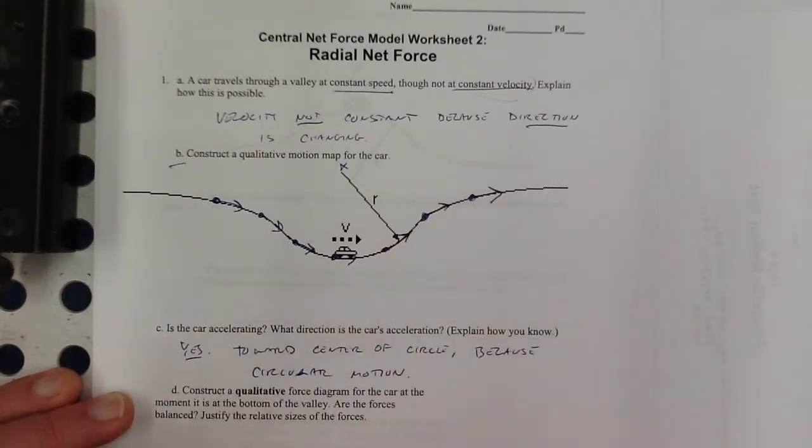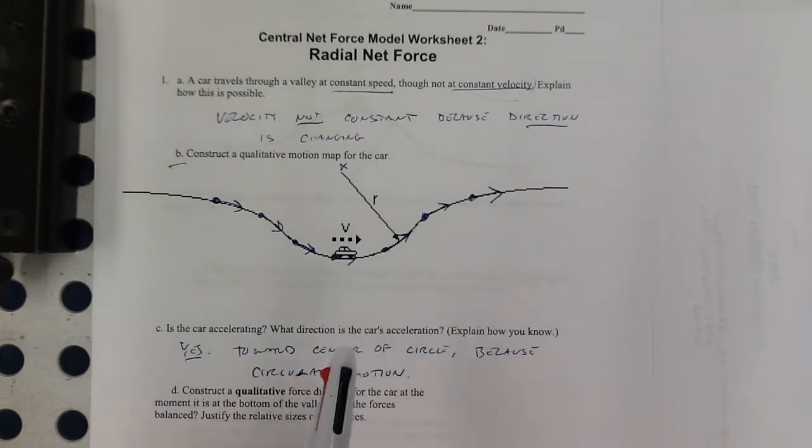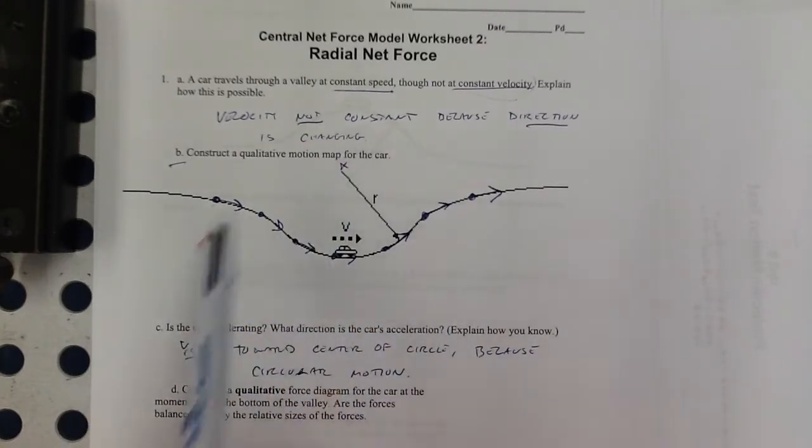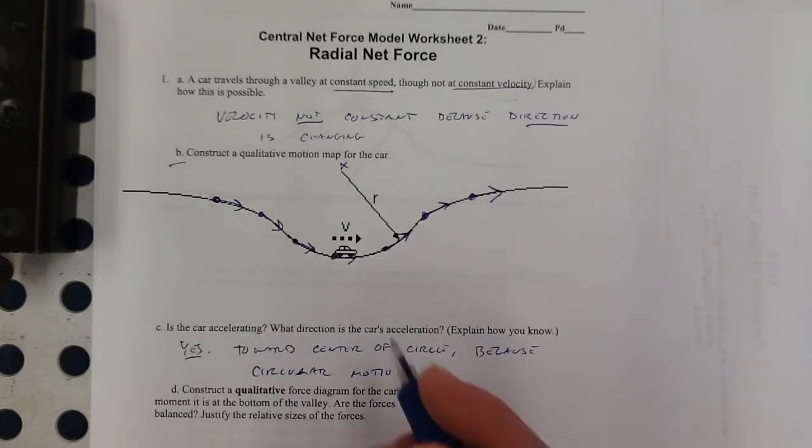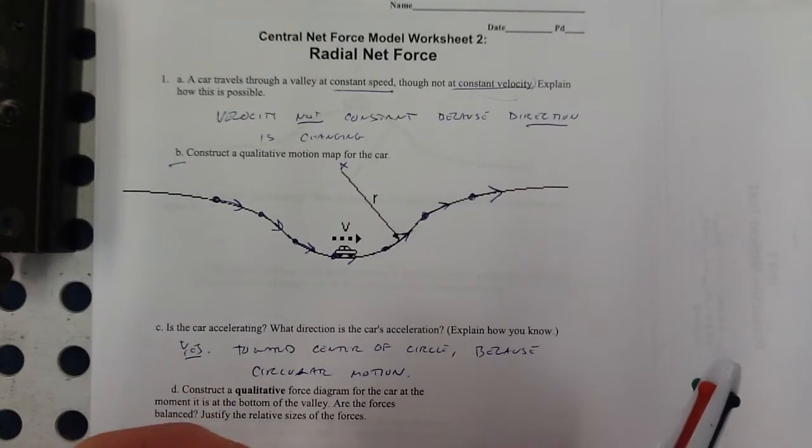Now, if you're looking at that and you're saying, okay, I don't buy that. Well, first of all, it's true, so it doesn't matter whether you buy it or not. This is actually true. And if this doesn't sit well with you, if you're like, wait, how is it going this way, but it's accelerating toward the center? That's true because one of the very, very deep misconceptions that people have that it's so hard to get over when you're doing this introductory physics kind of thing is separating out velocity and acceleration.